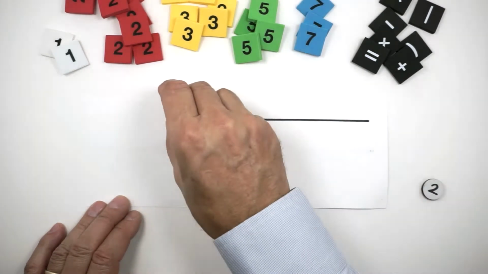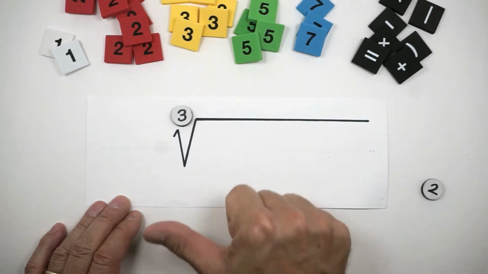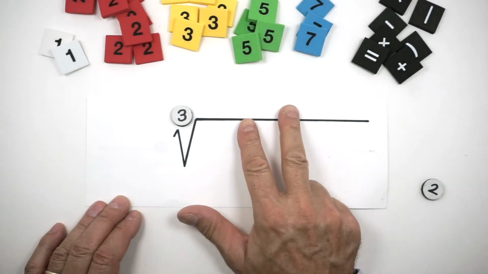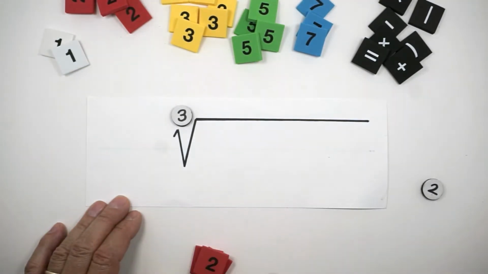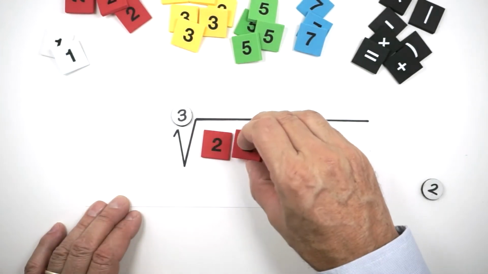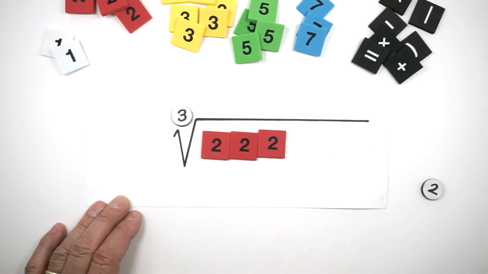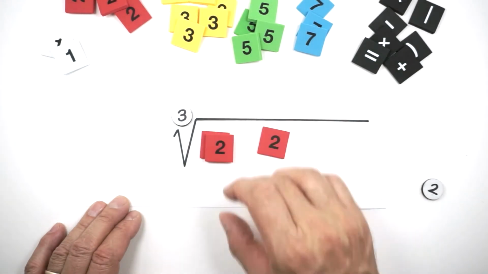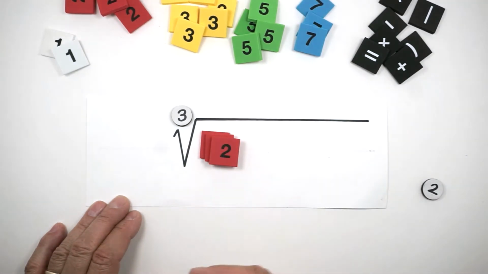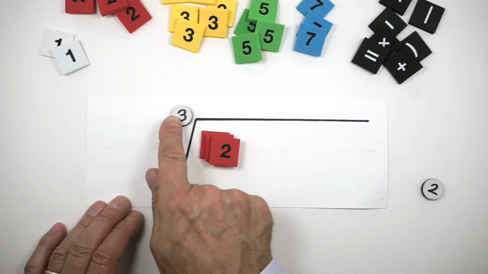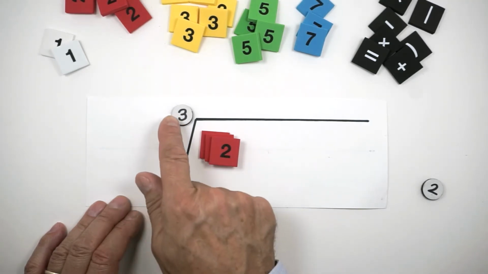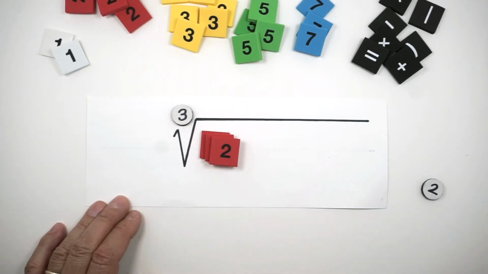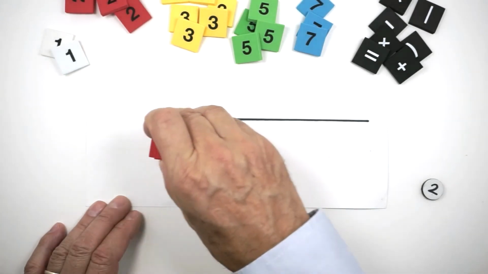If we switch over to cube roots, well, 2 times a second 2 times a third 2 is 8. If I saw the cube root of 8, it would be a 2 times a second 2 times a third 2. And that's 2 times 2 times 2 again. That's 2 to the third power. Third root undoes third power. The root is the inverse of the exponent. And a 2 comes outside.